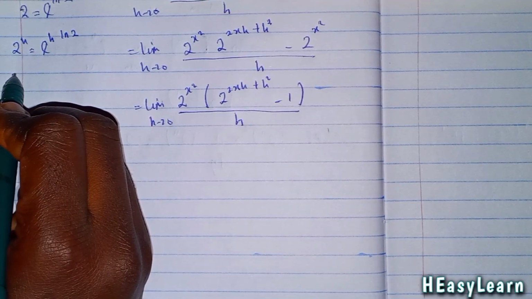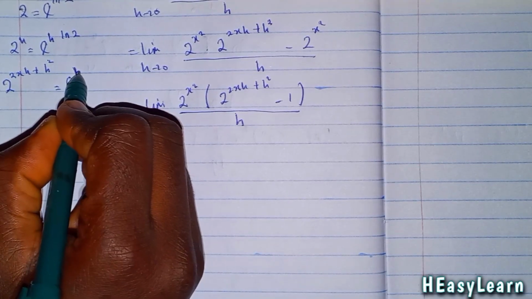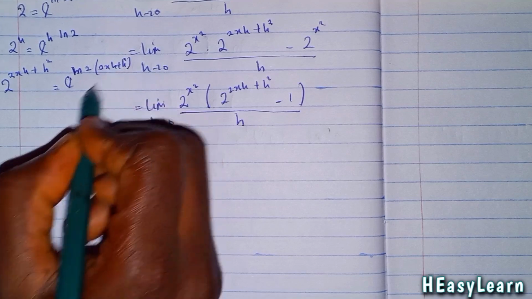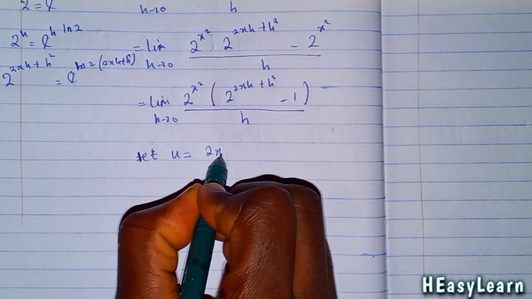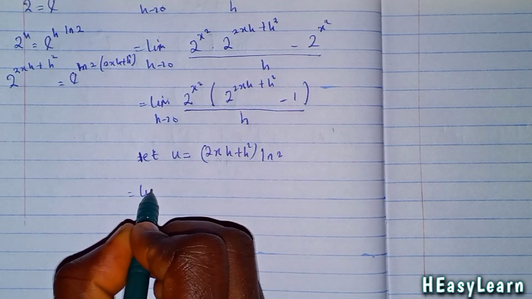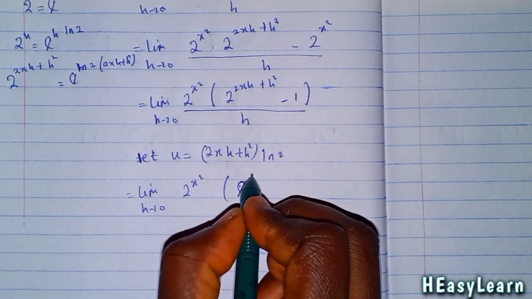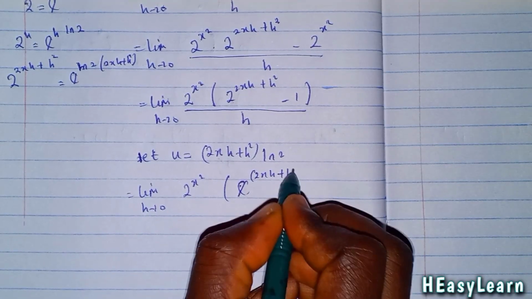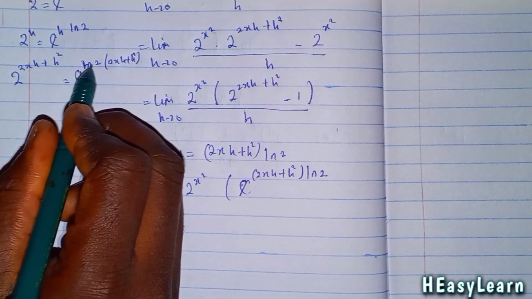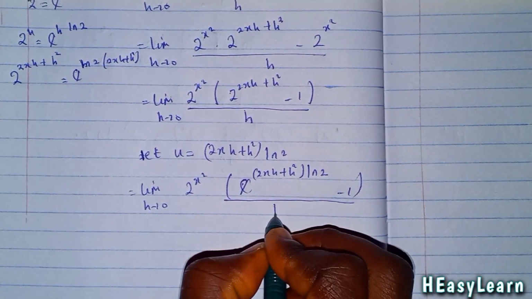So 2 to the power of (2xh plus h squared) is equal to e to the power of (2xh plus h squared) ln 2. So let u equal (2xh plus h squared) ln 2. Then 2 to the power of x squared times the limit as h approaches 0 of (e to the power of u minus 1) over h.